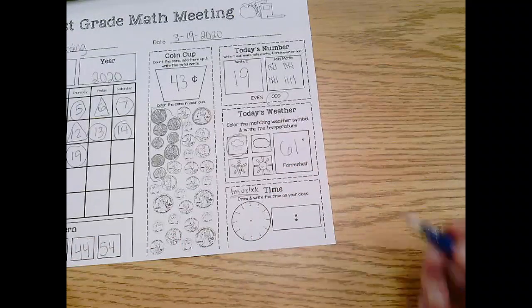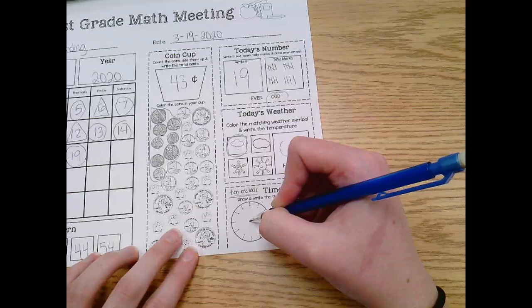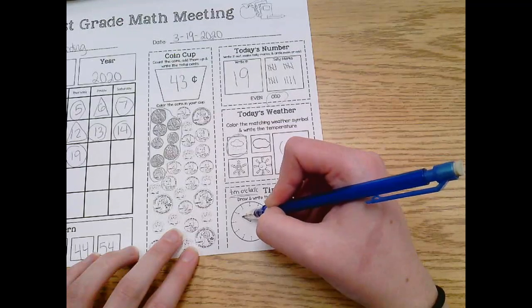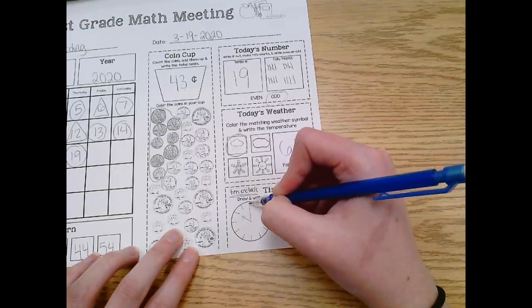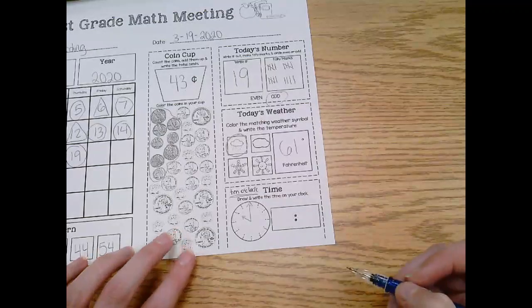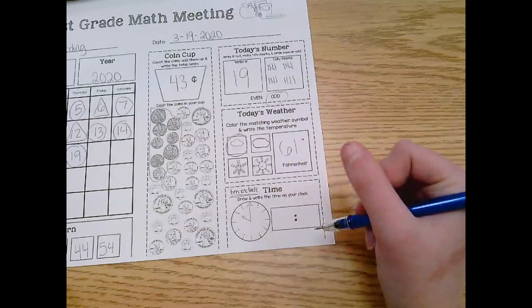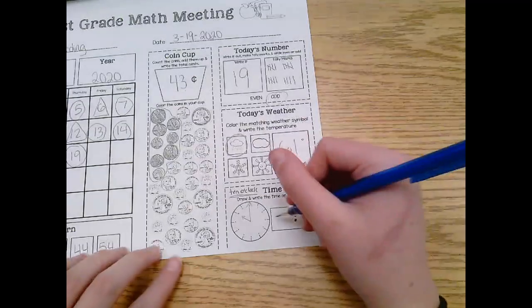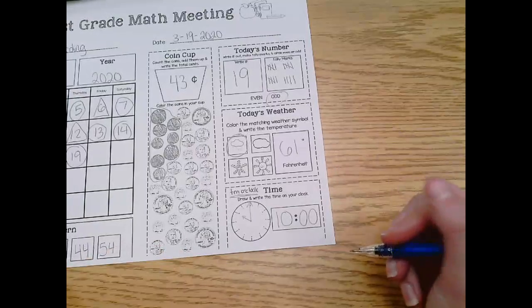And the last thing you're going to do is read the time that is written up above, 10 o'clock. And you're going to draw 10 o'clock. My hour hand is the short hand that goes up to 10, and my minute hand faces the 12. My minute hand is the long hand that goes all the way past the 12. 10 o'clock. Once you've drawn it on your analog clock, you can write it on your digital clock. 10:00. And that's all for our math meeting.